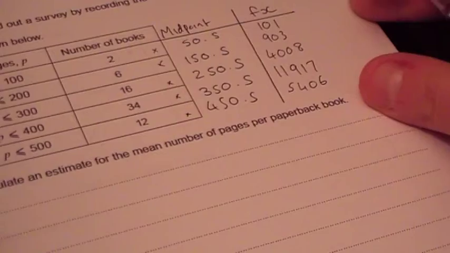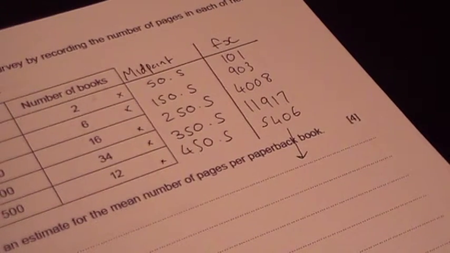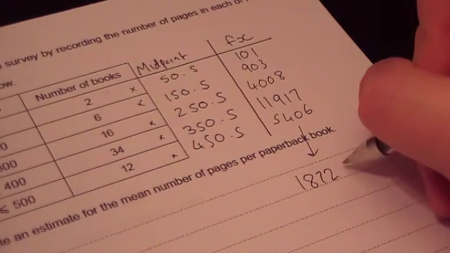Now, mean is when you add them all up and divide by how many there are. This is the column to add up. Be really careful that you're typing in your numbers correctly. And they all come to 18727.